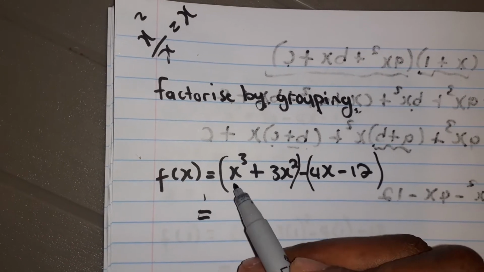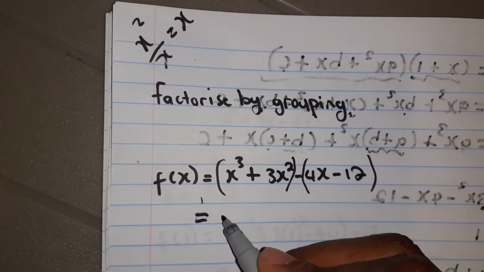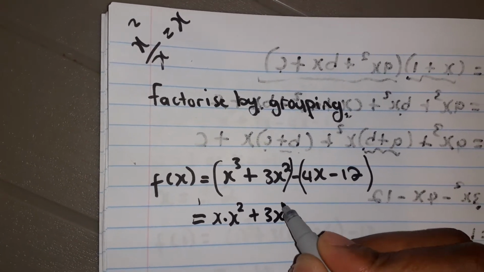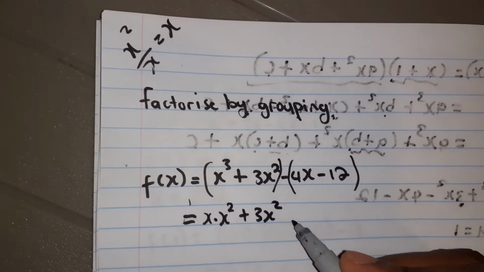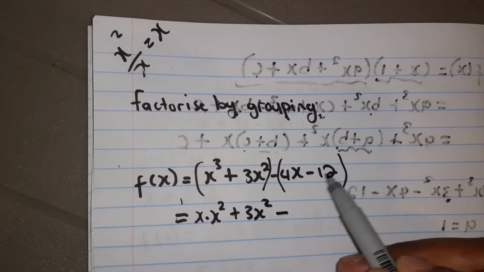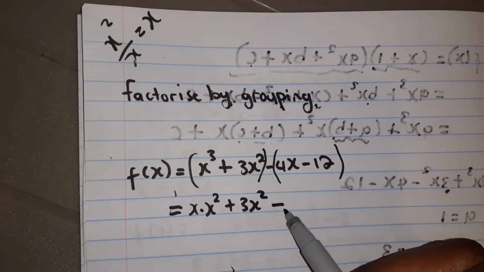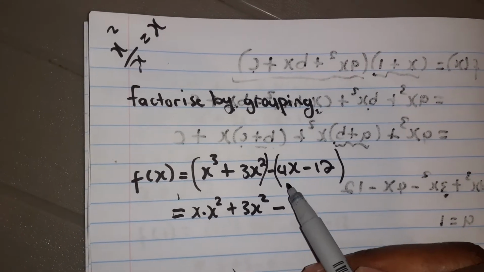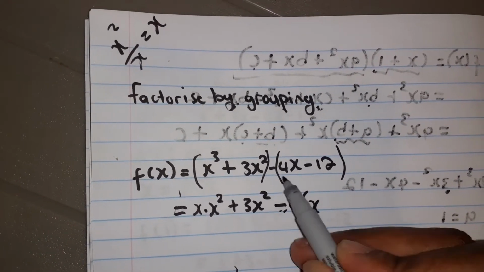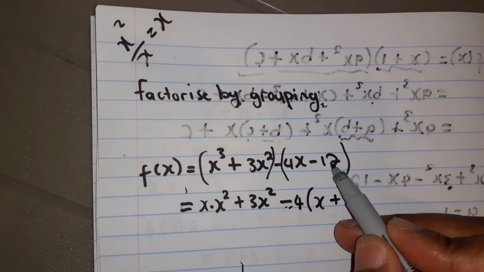So we take out the common factor x squared, since x to the power 3 is x times x squared. Then for the second pair, the common factor is minus 4, so it's minus 4 times x, which is minus 4x, and minus 4 times 3, which is minus 12.